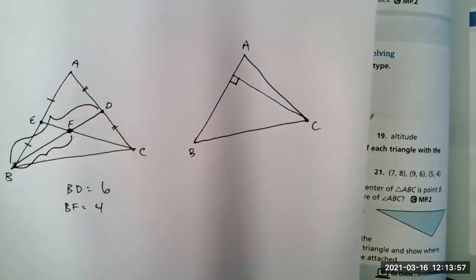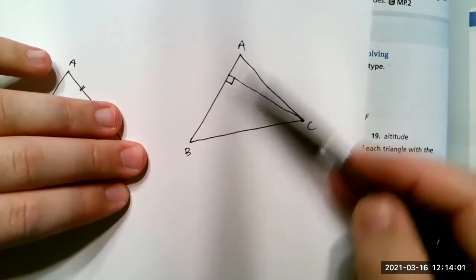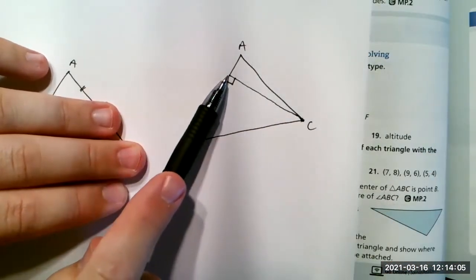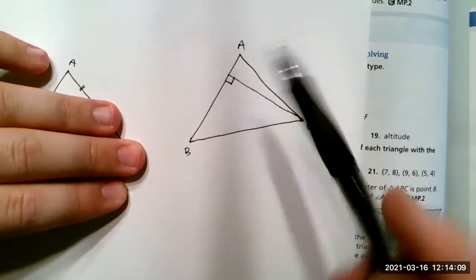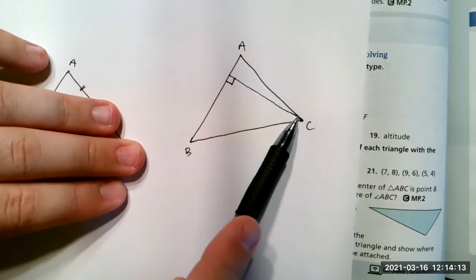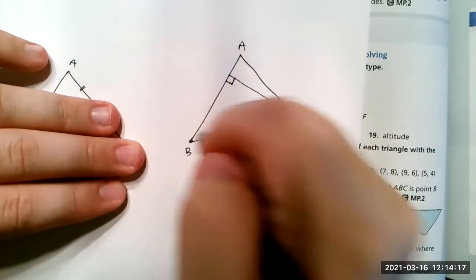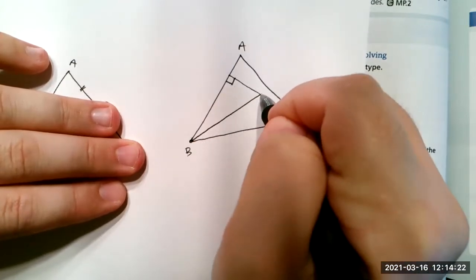The only stipulation is, notice that AB is not being cut in half. It doesn't really matter what the distances are. The rule is that this altitude has to meet that side, AB. It has to meet it at a 90-degree angle and come off and then hit the opposite vertex. So same thing with B here. Let's say that.